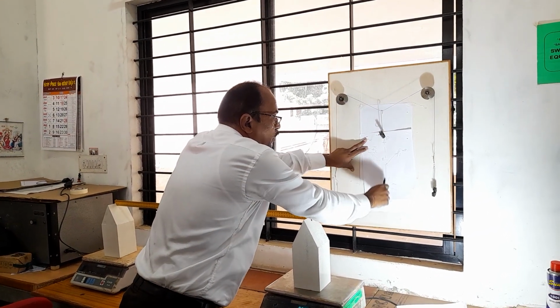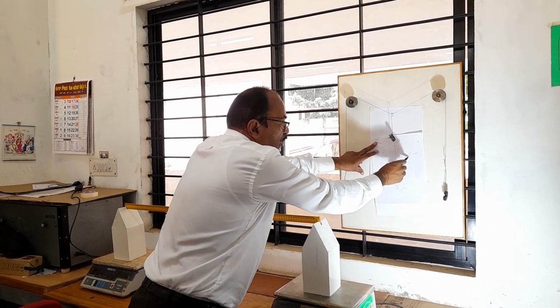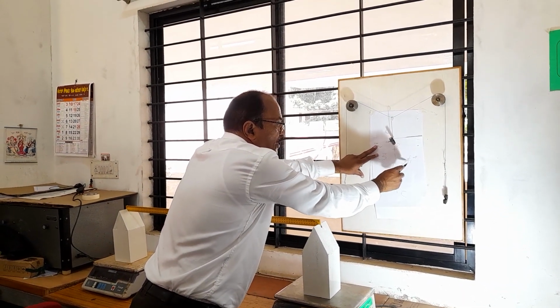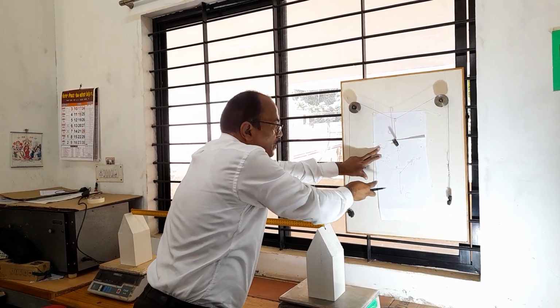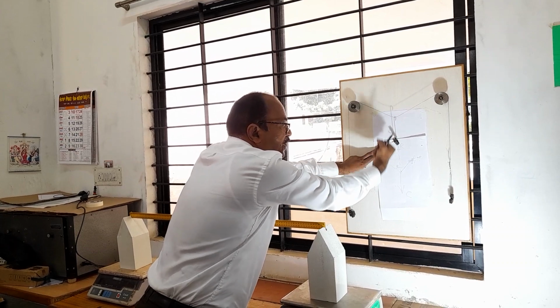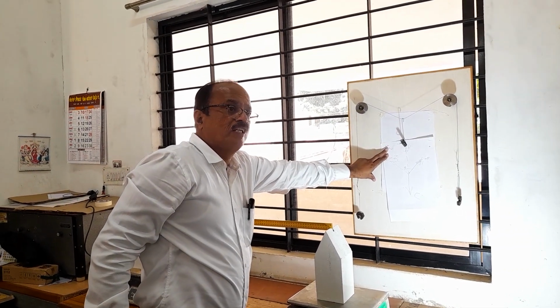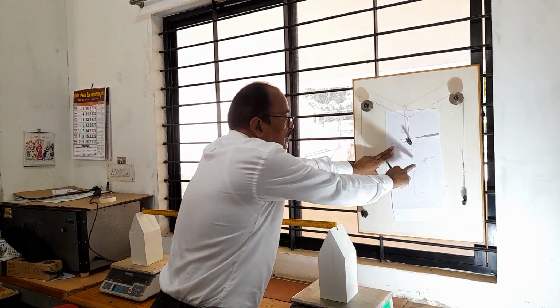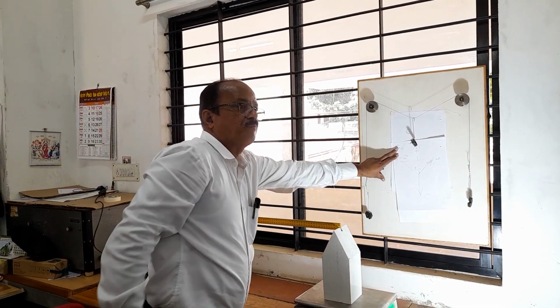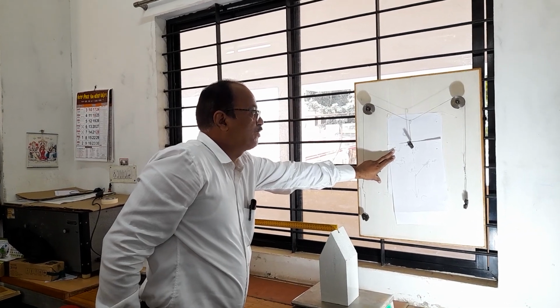P, Q and C. There are 3 forces, and you can observe that all the 3 forces are acting away from the joint. This force is pulling, this force is pulling, and the equilibriant you apply is also pulling that particular joint. Therefore, 3 forces are acting, and all the 3 forces are acting away from the joint.